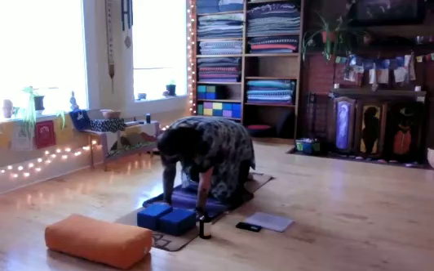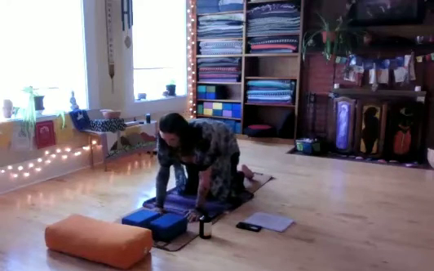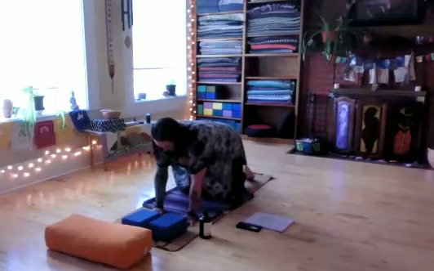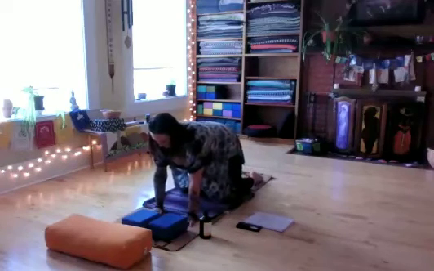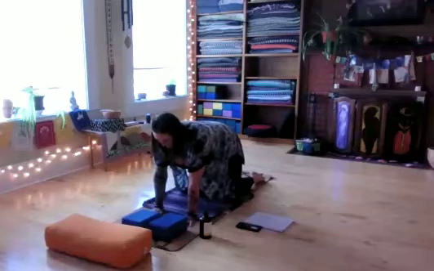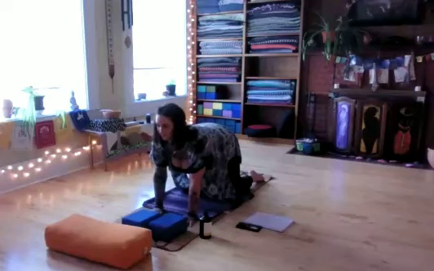We'll take just a couple rounds of cat-cows here to reset. So wrists underneath the shoulders, knees under the hips. Press the tops of the feet into the mat. And on the inhale, draw the chest forward, belly drops, and tailbone rises. Gaze comes skyward.